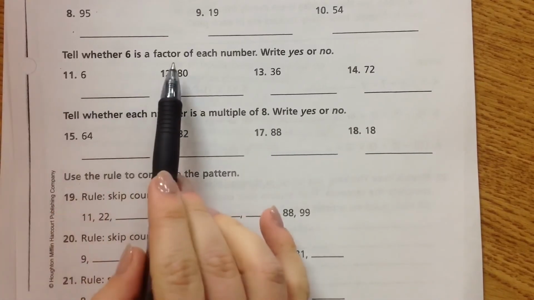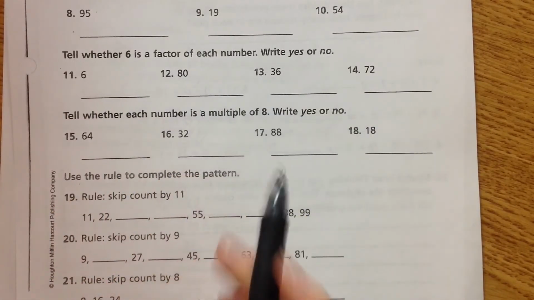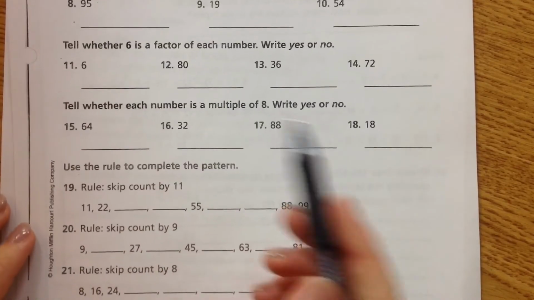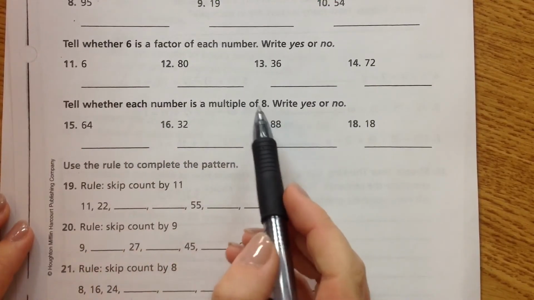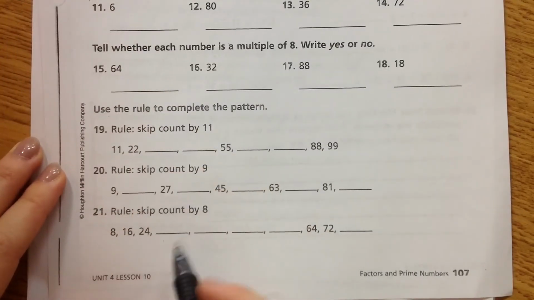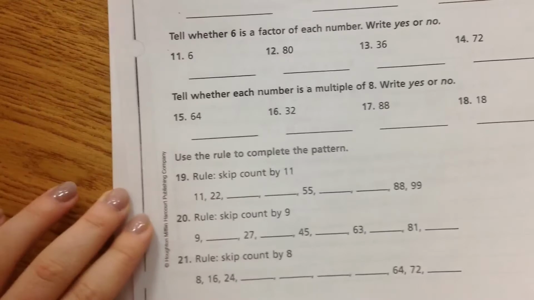Telling whether 6 is a factor of each number just means, can I multiply 6 by something to get that number? And if it's a multiple, again, can I multiply something by 8 to get that number? Then you're just going to follow these rules for that part. I think that's pretty simple.